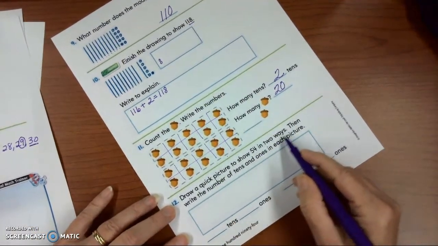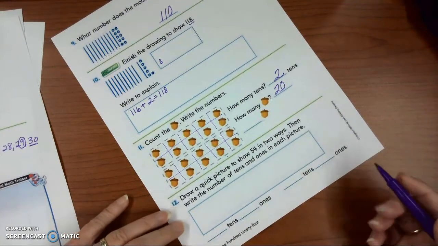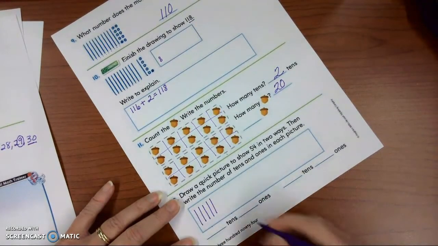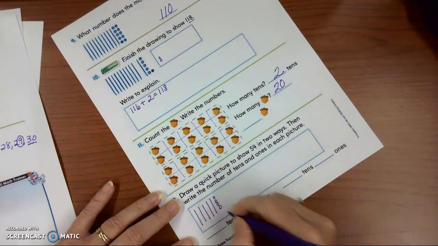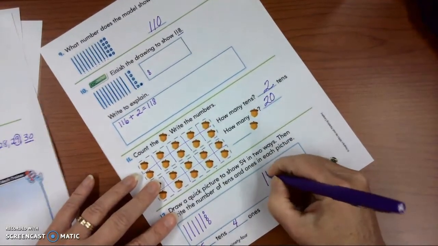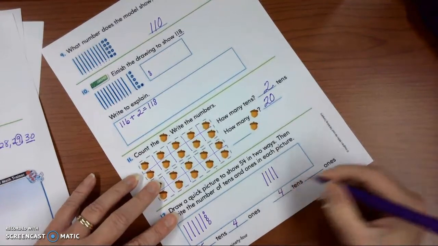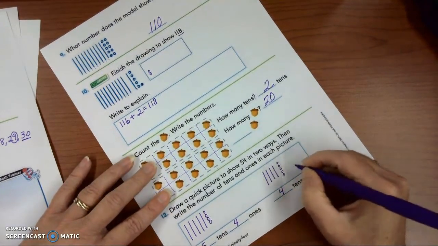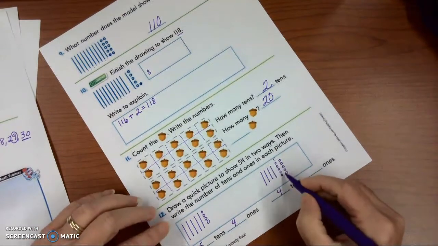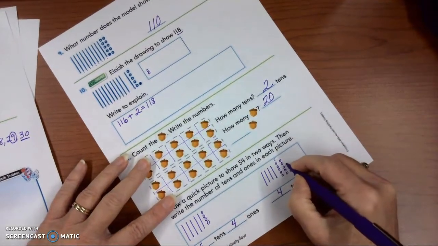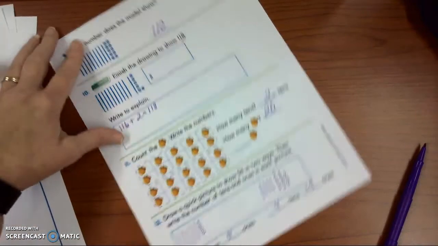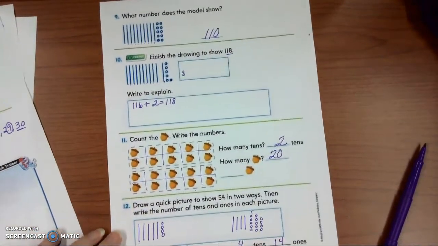Draw a quick picture to show 54 in 2 ways, then write the number of tens and ones in each picture. So the fastest way to write 54 would be 5 tens, and I'll just draw circles, and 4 ones, so that's 5 tens and 4 ones. Or I could make 54 with 1, 2, 3, 4, 4 tens, and then 1, 2, 3, 4, 5, 6, 7, 8, 9, 10. So that makes my 5 tens, even though I made that ten into ones, and then 1, 2, 3, 4 more. So now I have 4 tens and 14 ones. That's the end of the GoMath Chapter 6 First Grade Review.